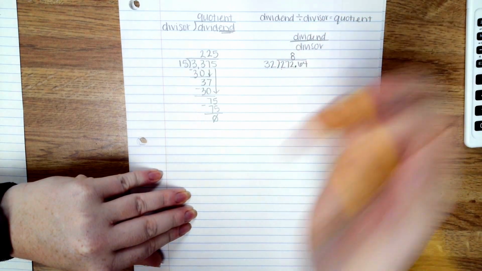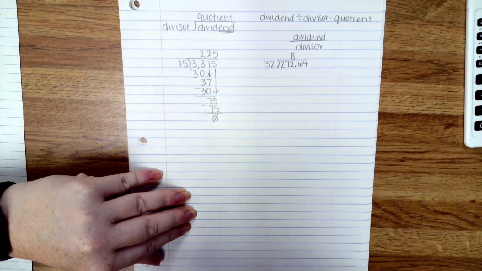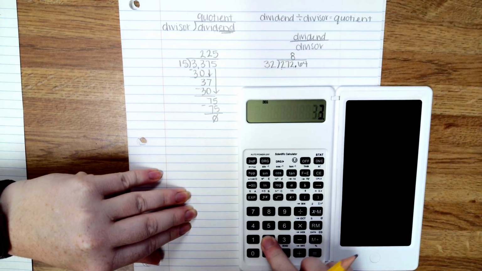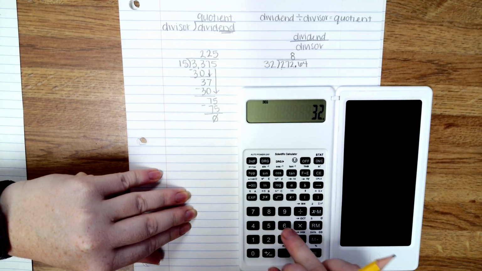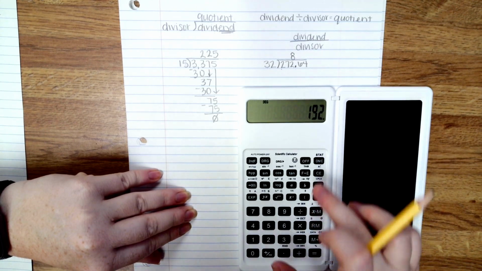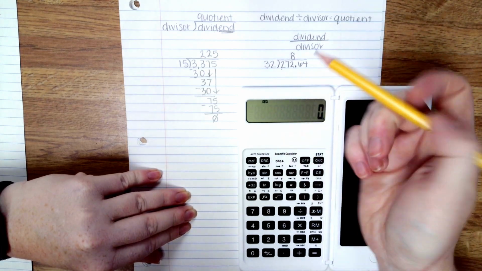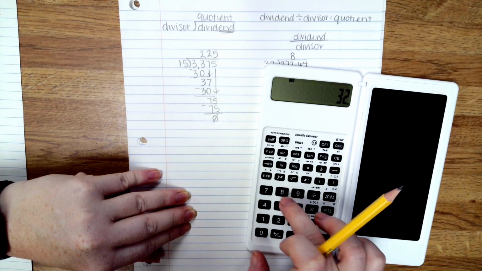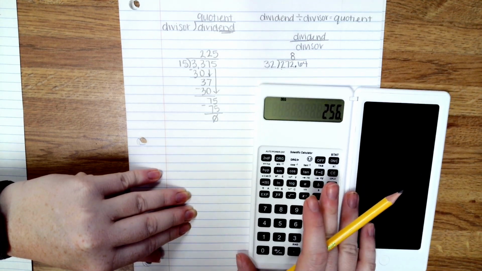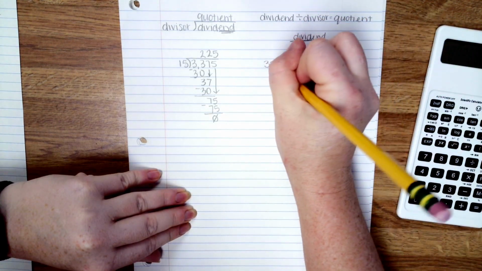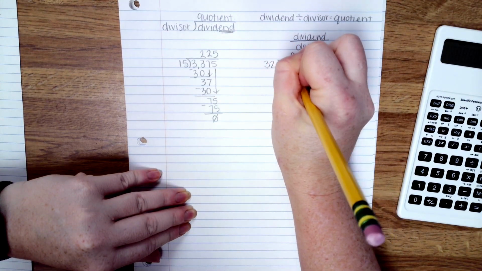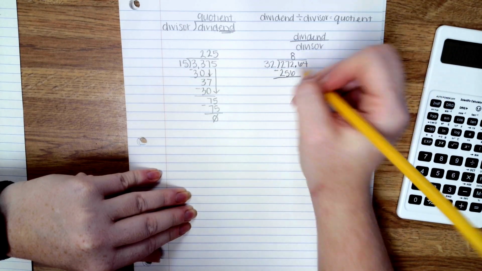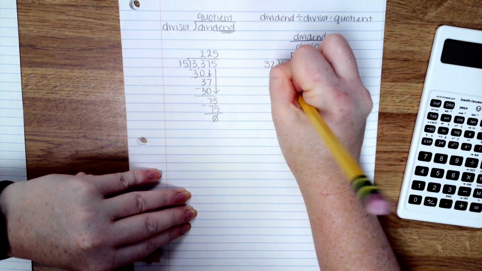Now, I know that off the top of my head because I've been doing this problem for a couple years now. But again, that's where a calculator would be appropriate to guess and check. So 32 times 6, not quite there. And you continue on until you figure out that it can only go in 8 times. Now, 32 times 8 equals 256. So we do the same thing we would do before. We put it underneath and we subtract, which would give us 16.